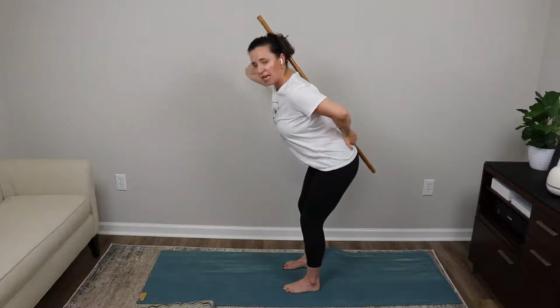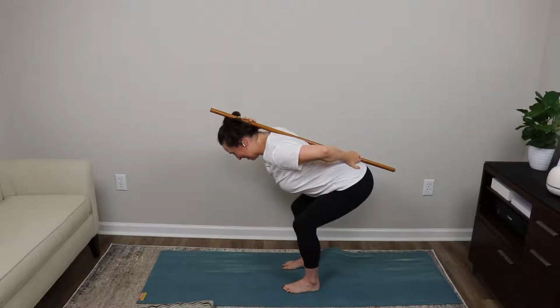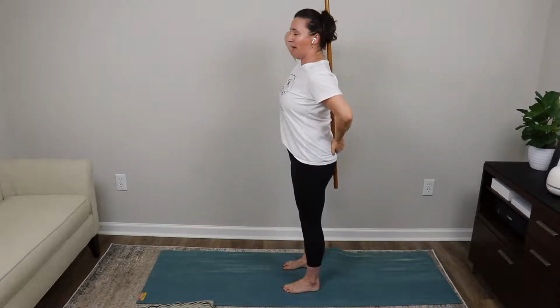Take an inhale. Exhale, hip hinge. Bend the knees, bend the hips, keep the spine in contact with the stick. And inhale all the way back up. And exhale there. Very good.